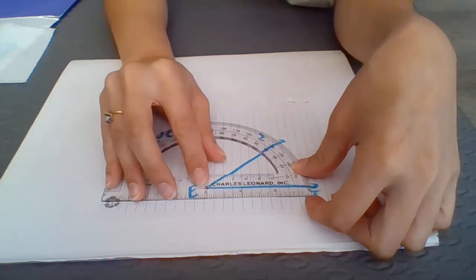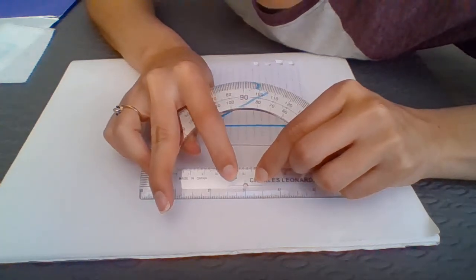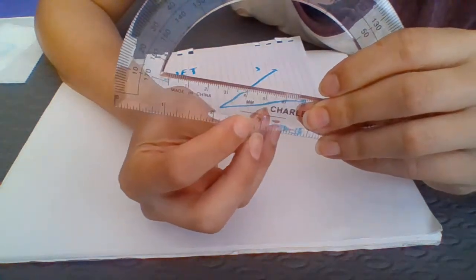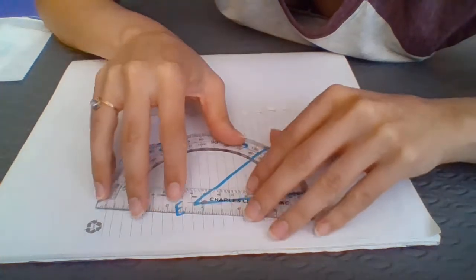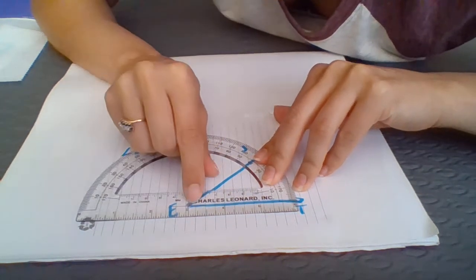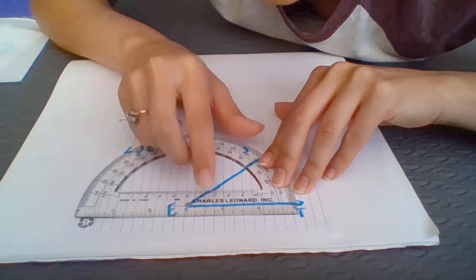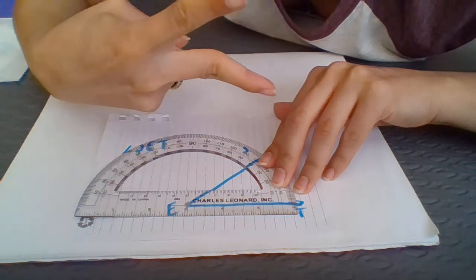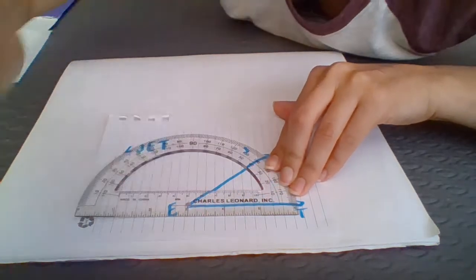That little hole is always going to go over the vertex. Now, if you see these little black lines that spread out from the hole, they have to line up with this angle down here. So I'm going to make sure that my black line lines up with my blue line. Now, remember I said that the angles open up this way and that way? Well, this angle opens up this way, so I know that I'm going to use the inside numbers.